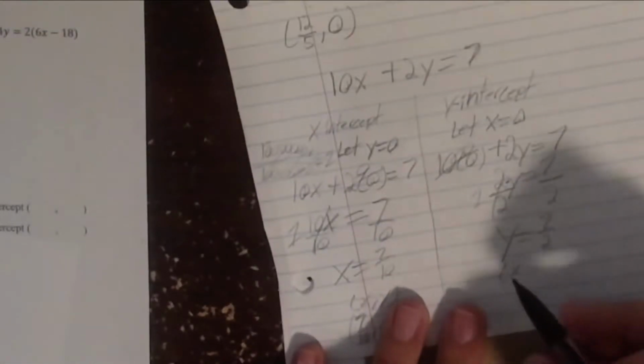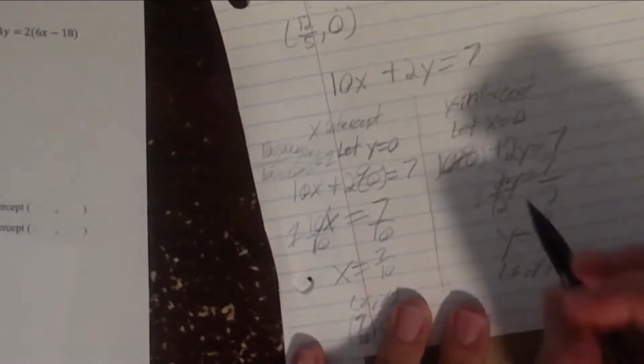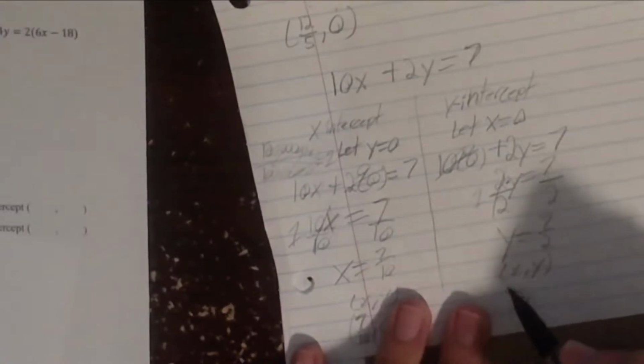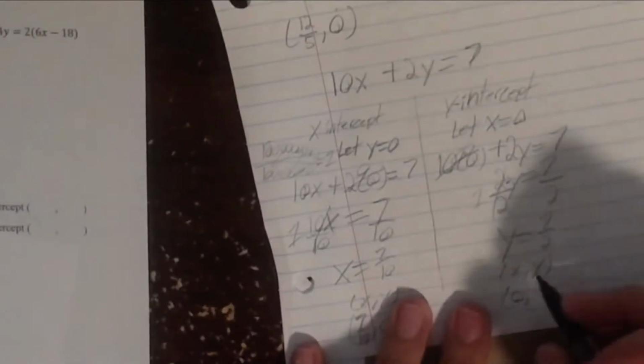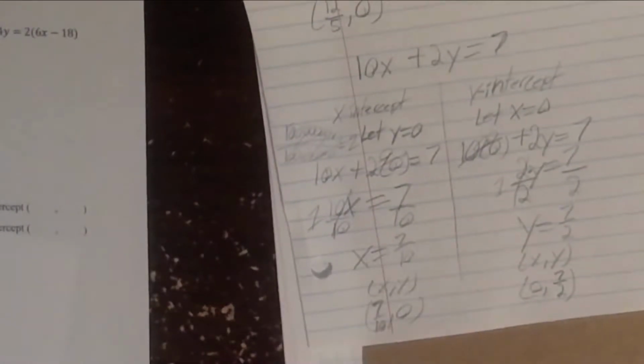So what is our point? Remember, our point is x comma y. What is our x? Well, our x is 0, because that's what we told ourselves at the very beginning. x is equal to 0. What is our y? We just figured that out. It's 7/2. I hope that's good.